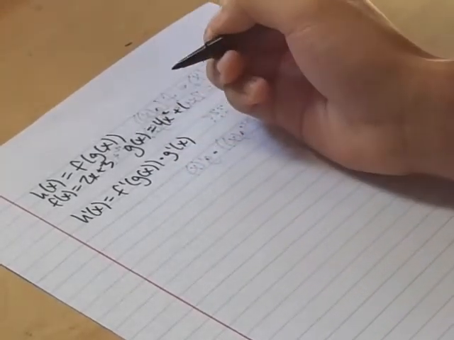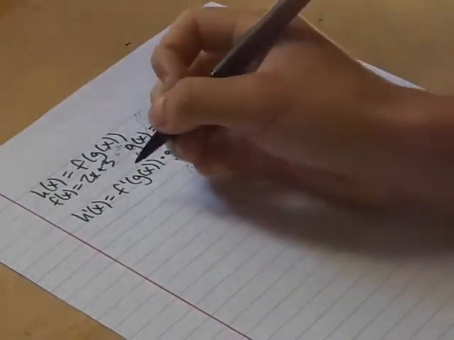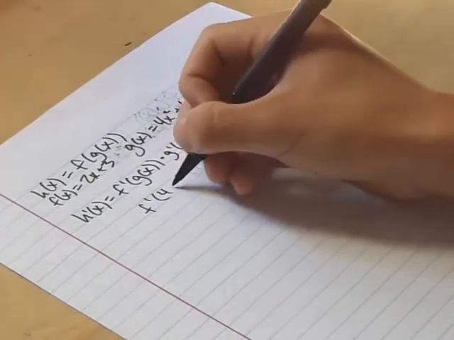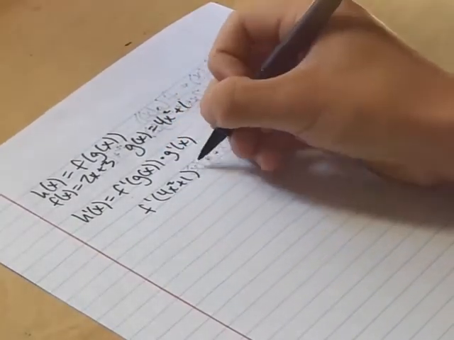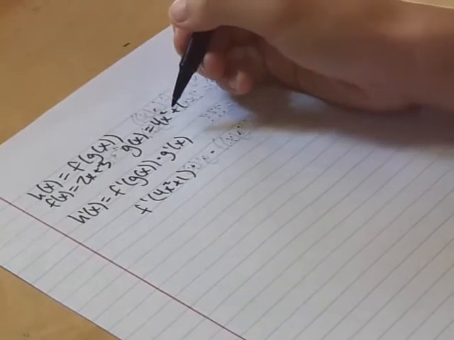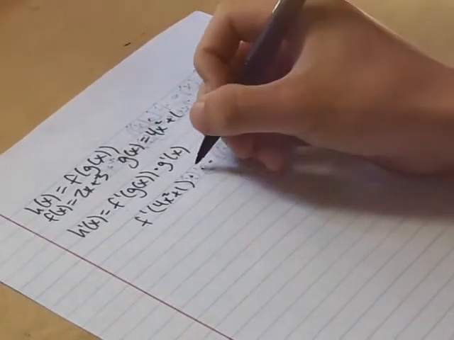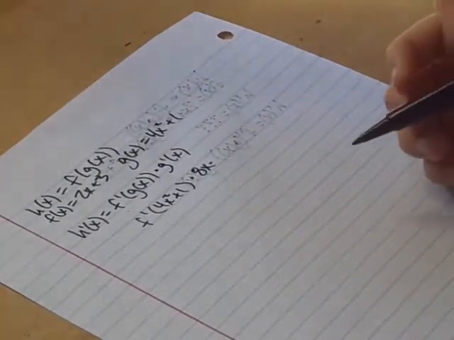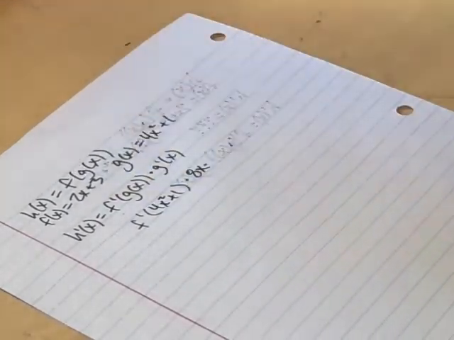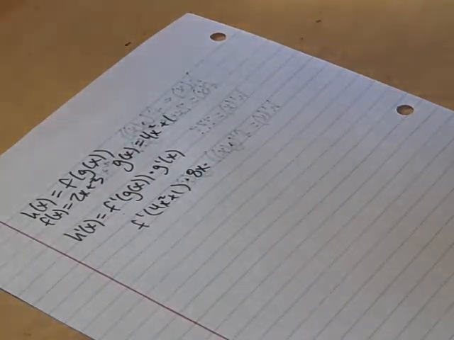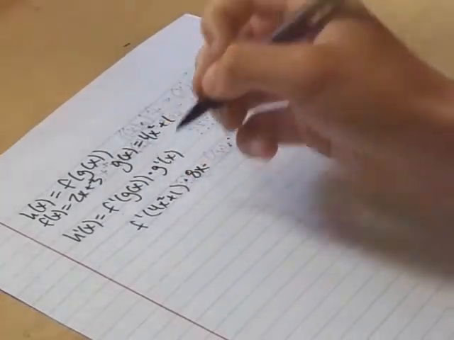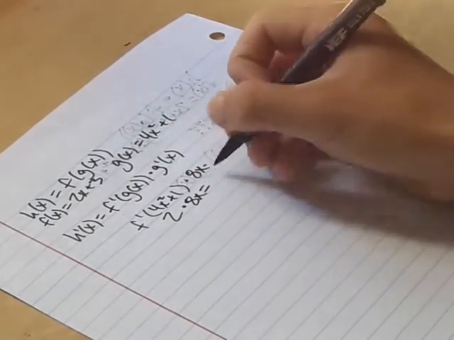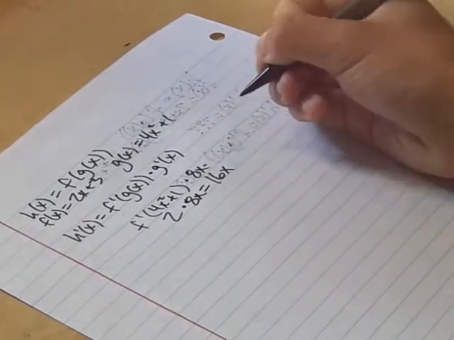And so when we substitute in the values that we are given, let's start one at a time: f prime of 4x squared plus 1 times, now we use the power rule to find the derivative of g of x, which we find is 8x. And so the derivative of f of x is going to be 2. There's no x in that, so it just becomes 2 times 8x equals an end result of 16x.